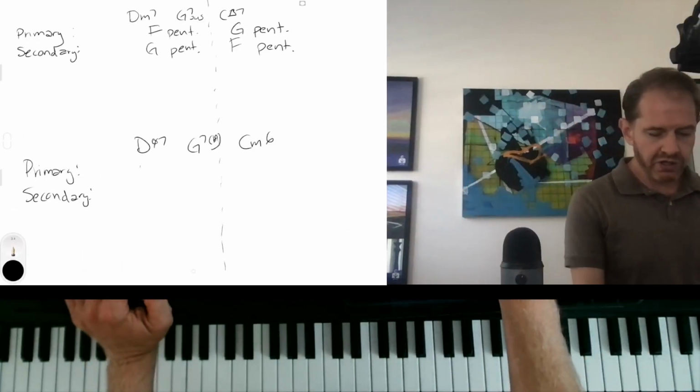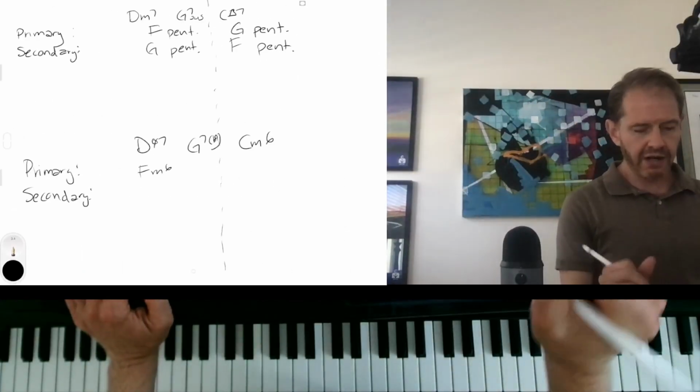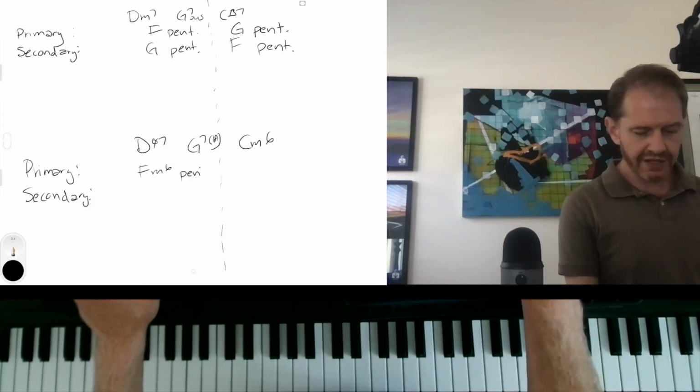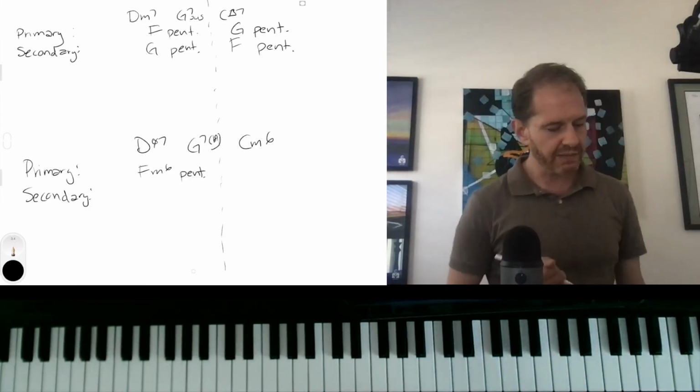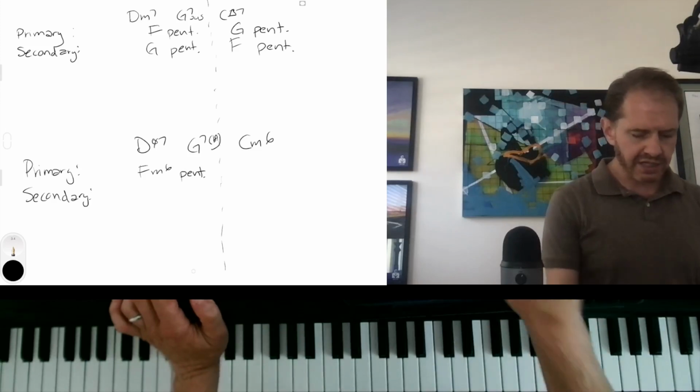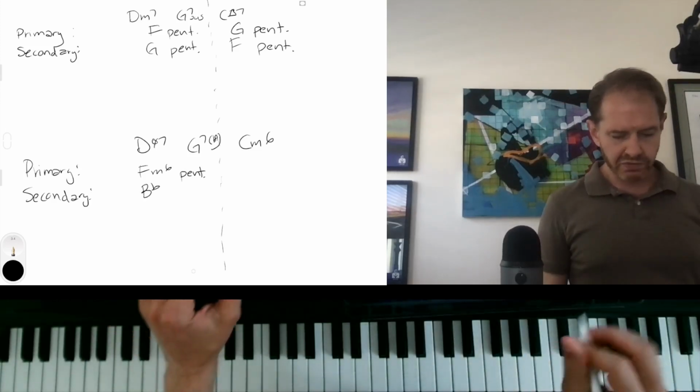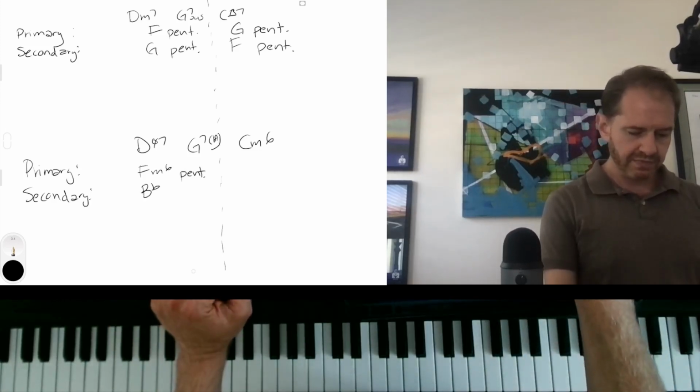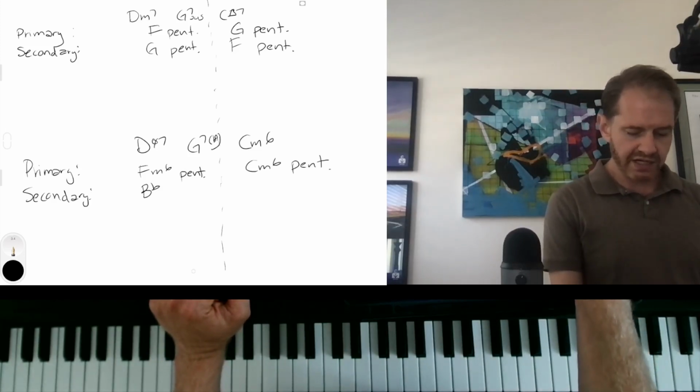So, here we're going to use primary F melodic minor pentatonic. I'm calling it F minor 6, because that indicates melodic minor often. And then as a secondary, we use B flat major. And then on C minor 6, we use the C minor 6 pentatonic. And then as a secondary, we'll use F.